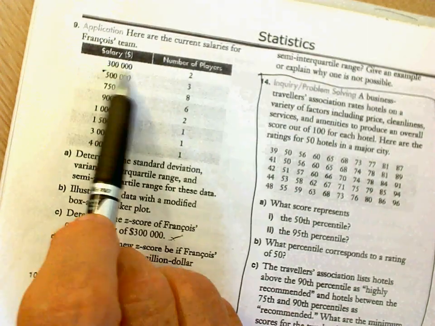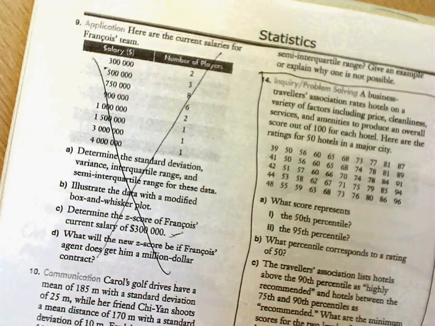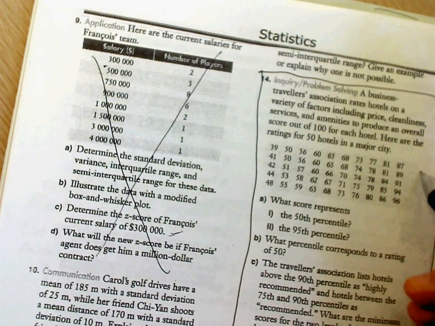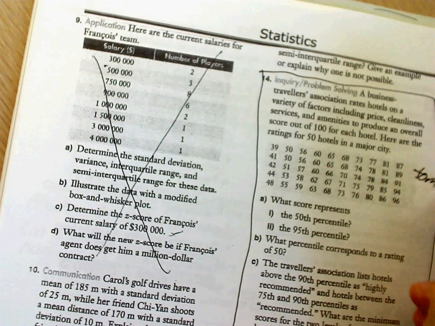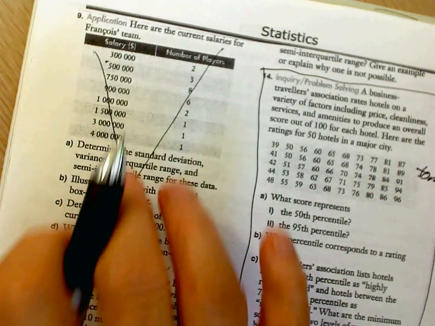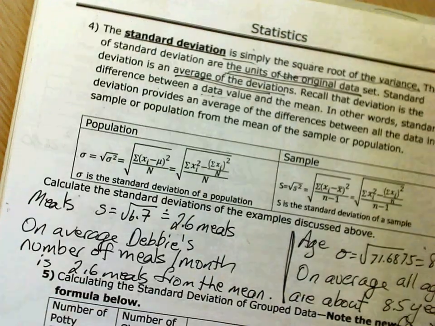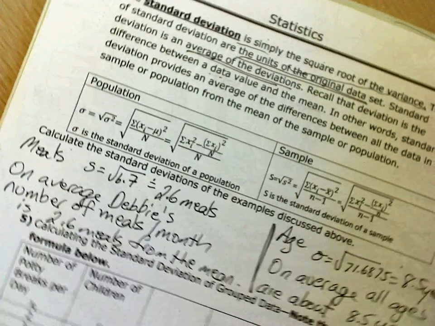So this is more for tomorrow. These I wouldn't worry about. But you can do the rest, okay? You can do the rest. Here, I'll put it back up so you can see it.